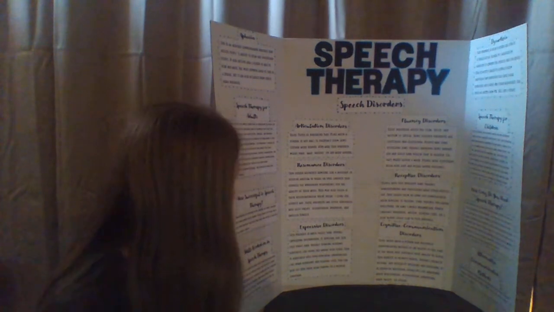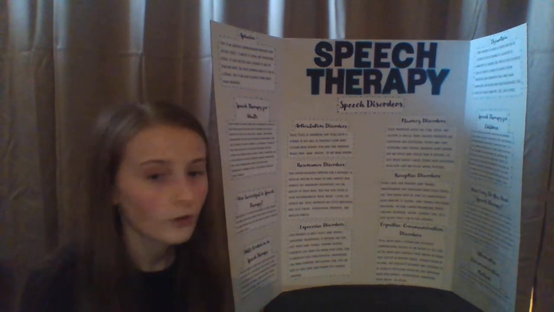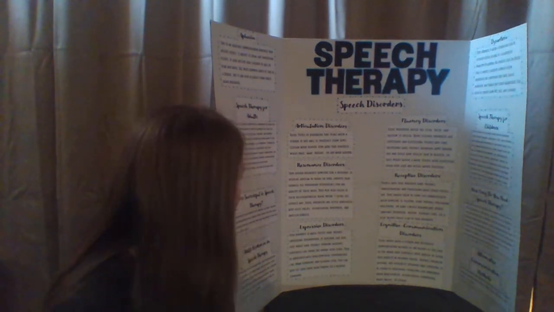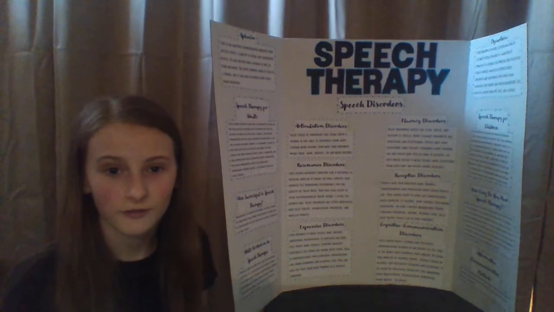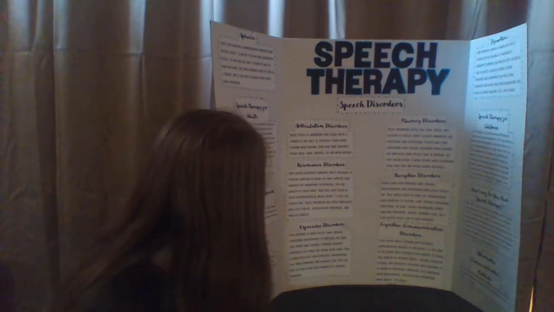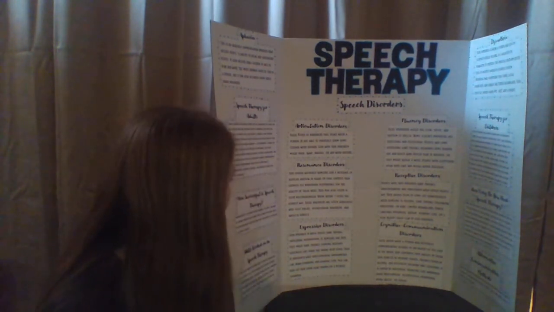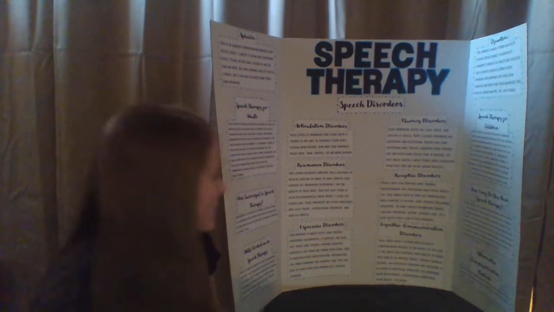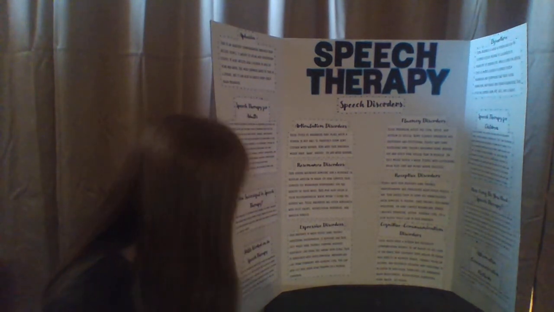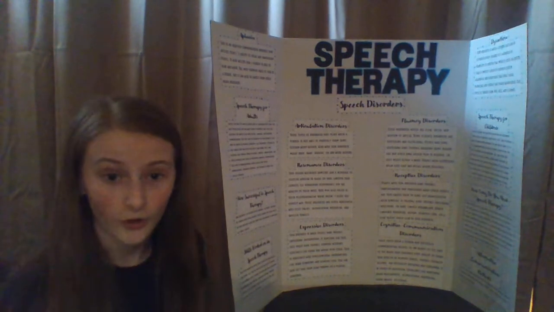They have exercises that involve problem solving, memory, organization, and other activities that focus on improving their cognitive communication. They also do conversational tactics to help with social communication, breathing exercises, and exercises to make their oral muscles stronger.